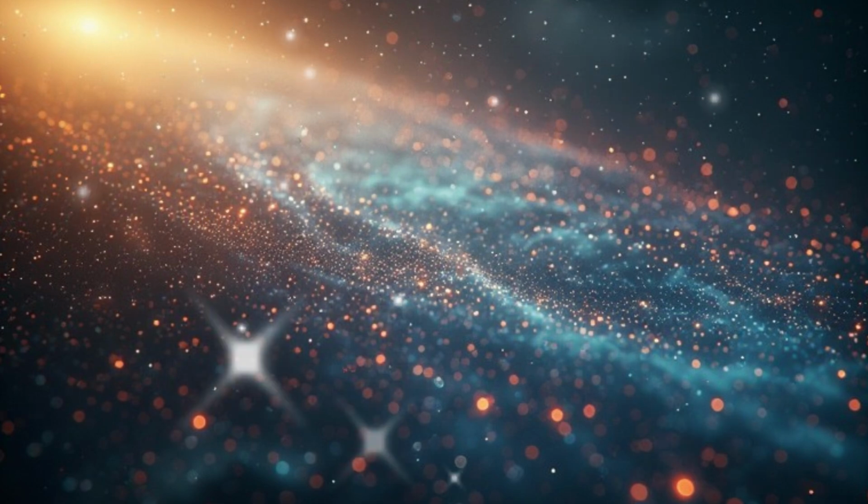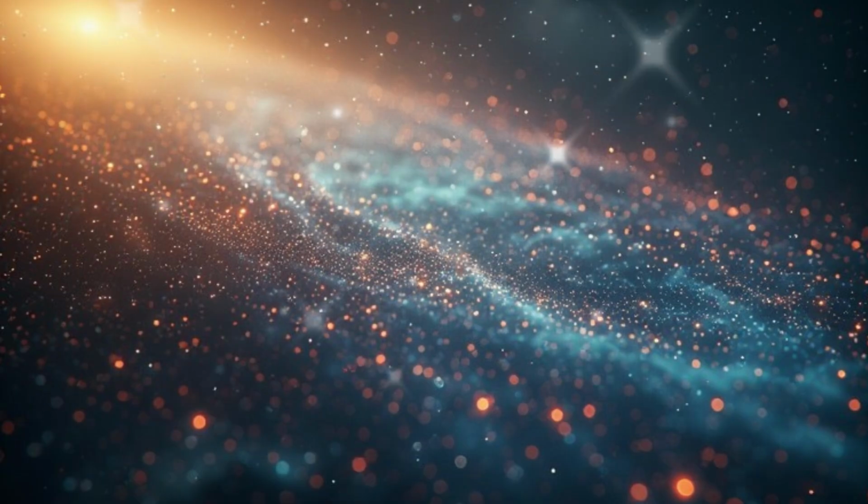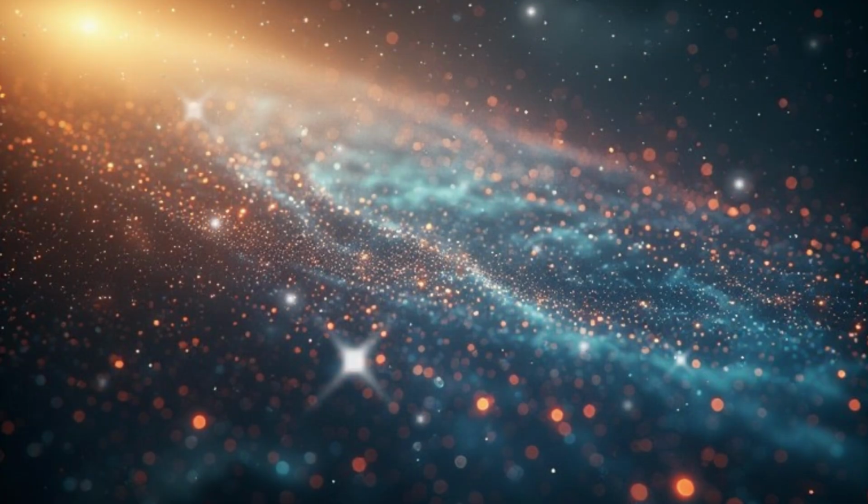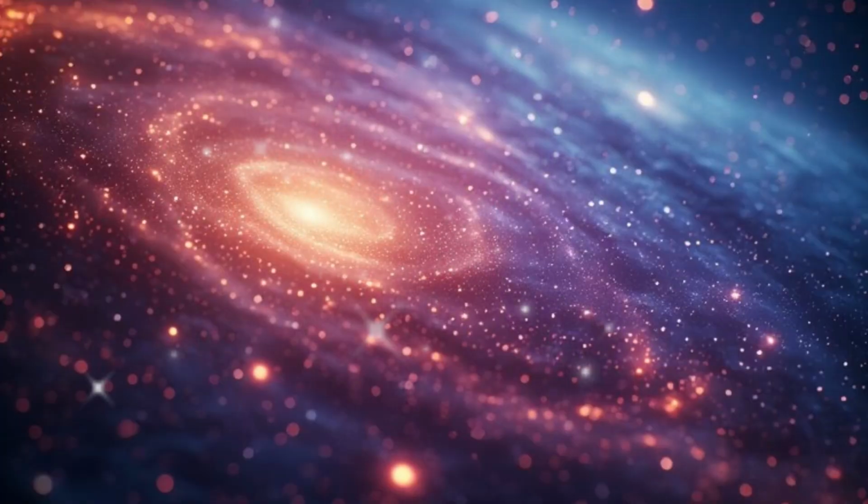Galaxies are still falling into filaments. Clusters are still merging. Voids are still emptying. The pattern we observe is just one frame in a cosmic movie that has been playing for nearly 14 billion years. In the distant future, the cosmic web will look very different.